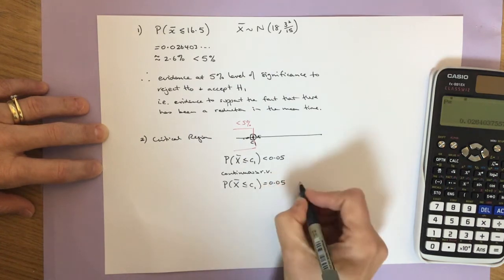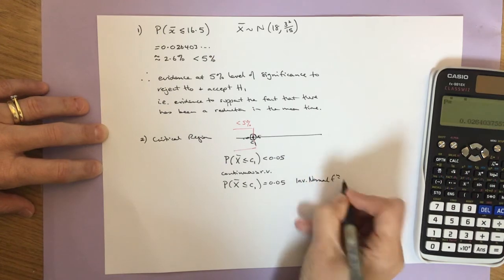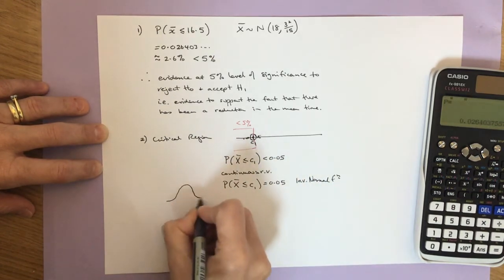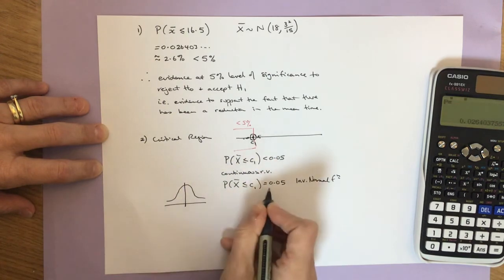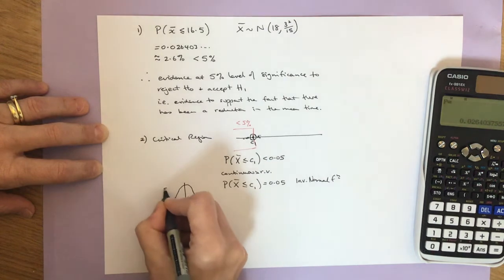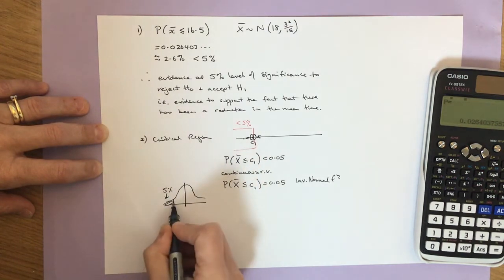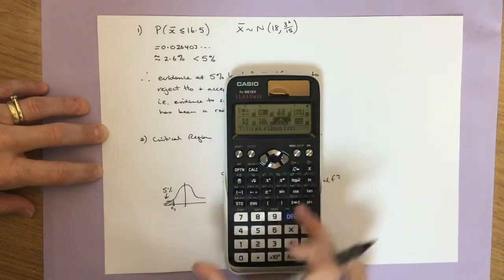This is now going to be our inverse normal function. So we're looking at our normal distribution. We want the value C1, where this is going to be our 5%. So that's what I'm doing with my inverse normal. So let's have a look at doing this.